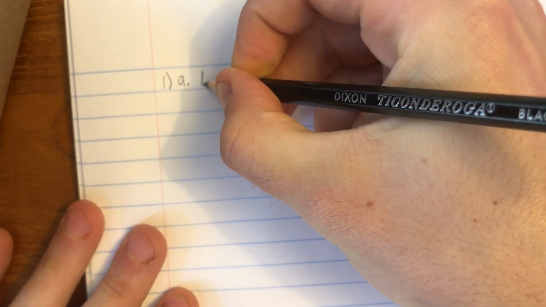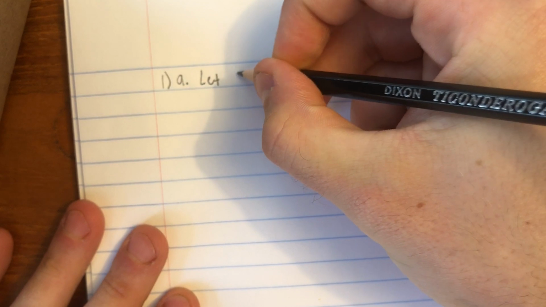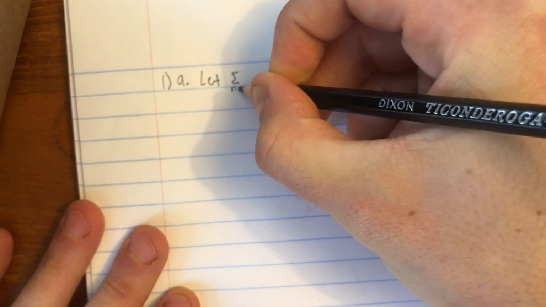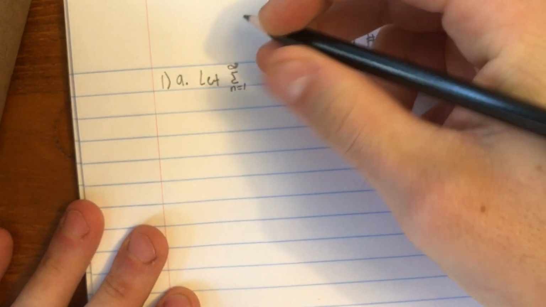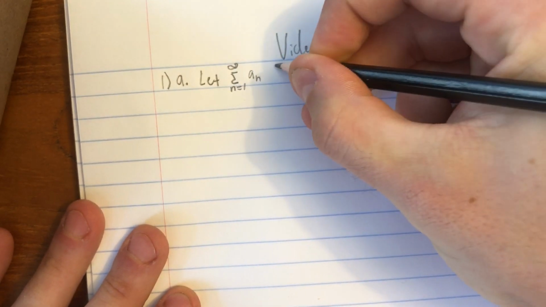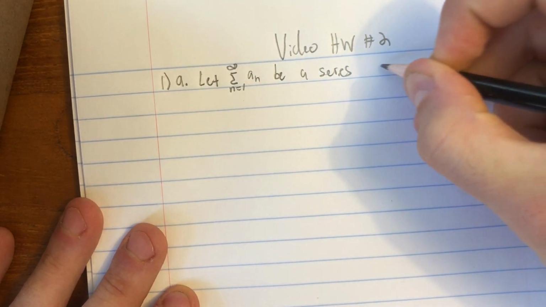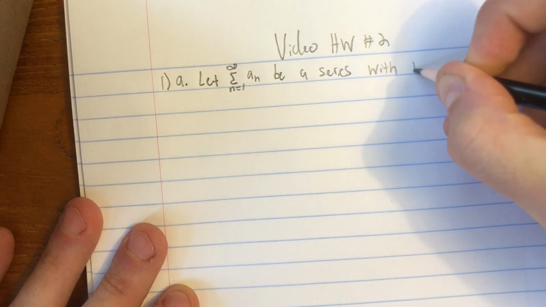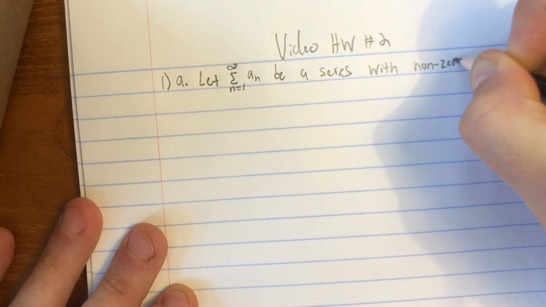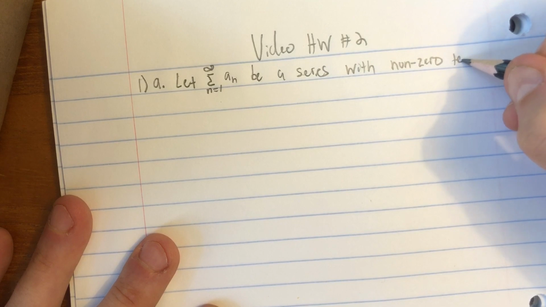Okay, for video homework number 2, question 1A says state the ratio test. So for the ratio test, let the sum from n equals 1 to infinity of a_n be a series with non-zero terms.